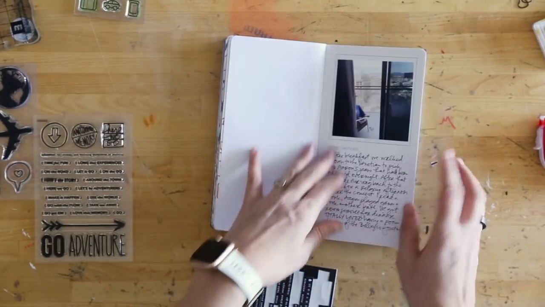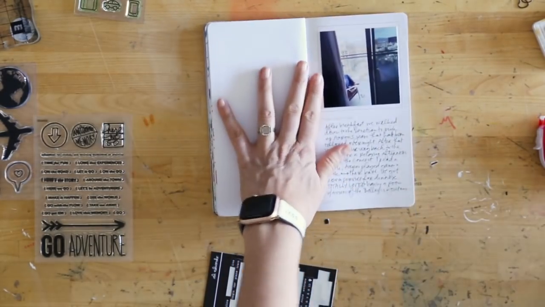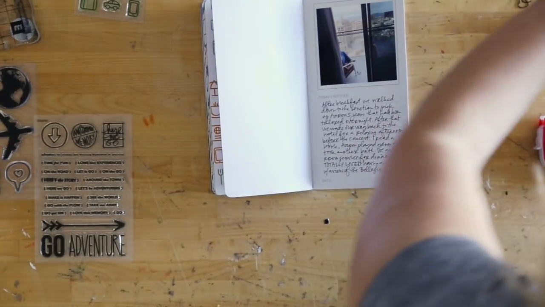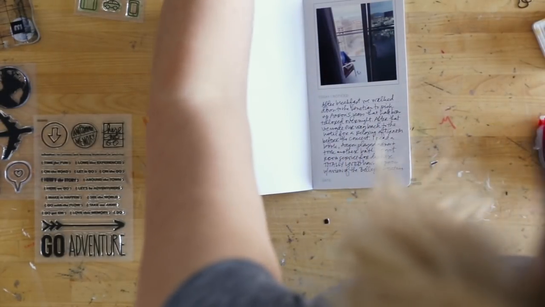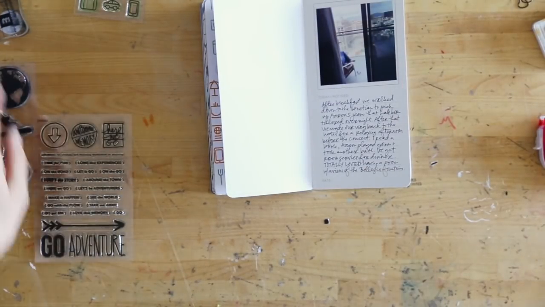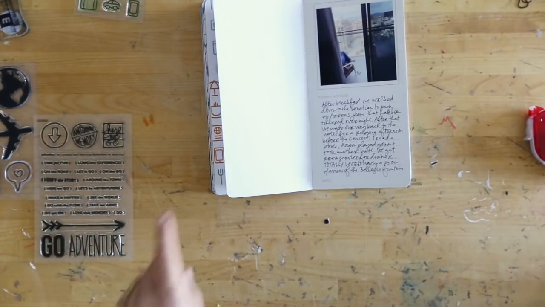So I won't come back to this tomorrow. Tomorrow I'm going to be doing some art journaling stuff and playing with stamps in my art journal. So we'll talk a little bit more about that tomorrow. But I had another idea. I'm also going to do a layout that I haven't printed the photos yet for.